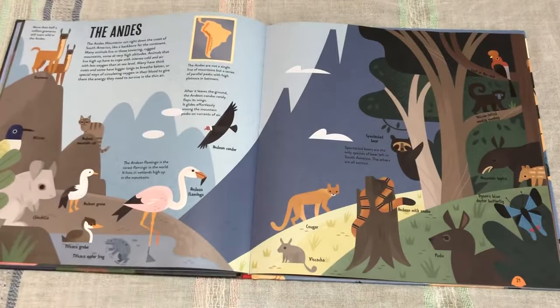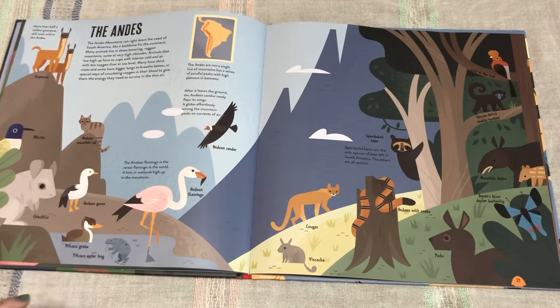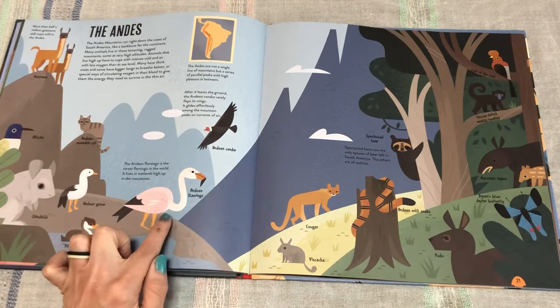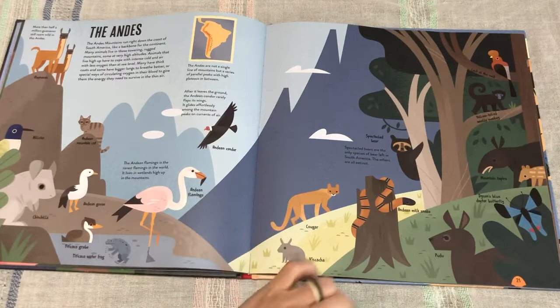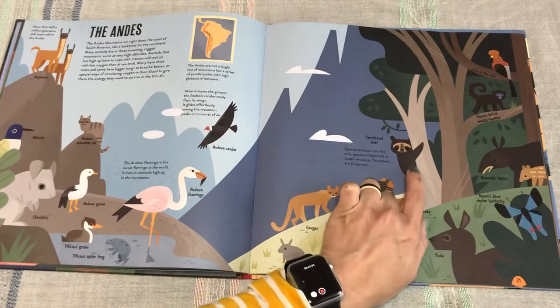Here are the Andes. It's a mountainous region in South America where you're going to find chinchillas, the Andean flamingo, cougars, the speckled bear.